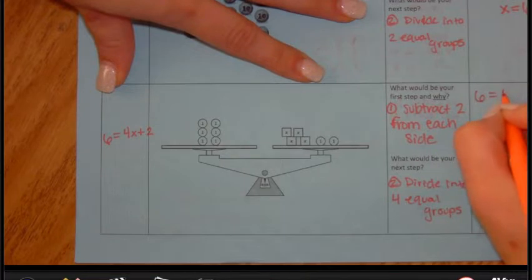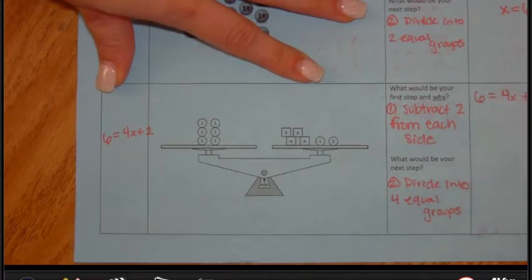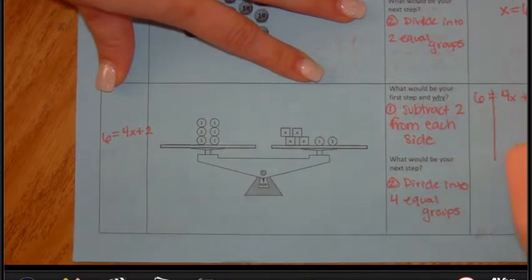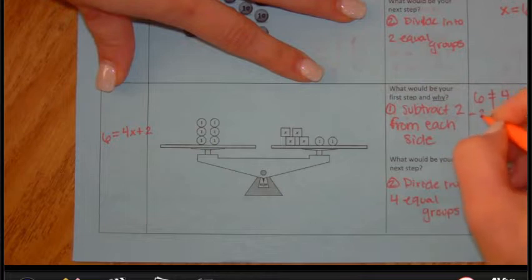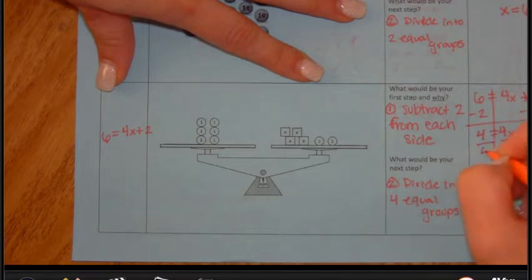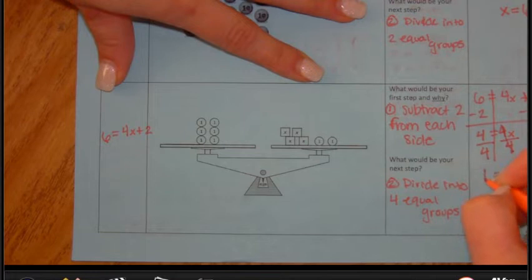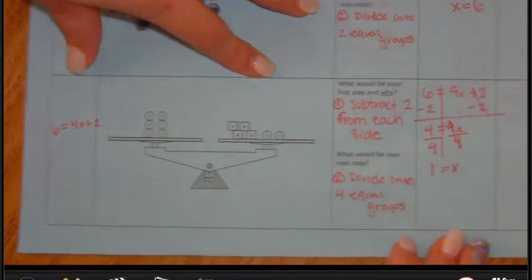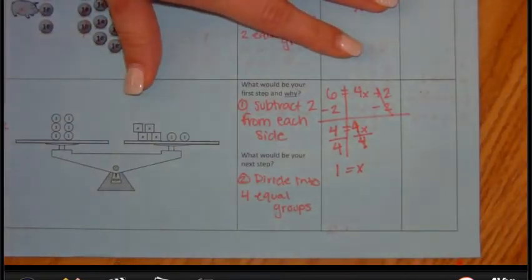Okay, and let's try this out. So I'm going to have 6 is equal to 4x plus 2. So I am told to subtract 2 from both sides. What you do to one side, you have to do to the other. Left with 4x is equal to, well, 6 minus 2 is 4. Now I'm told to divide by 4 on both sides into 4 equal groups to have x is equal to 1.